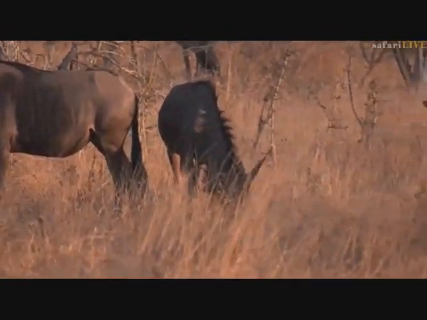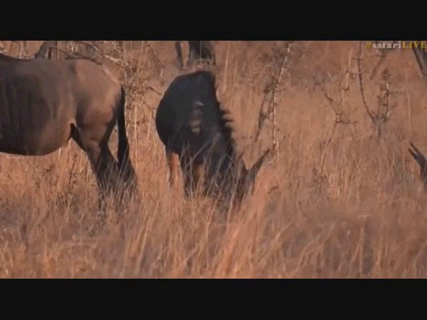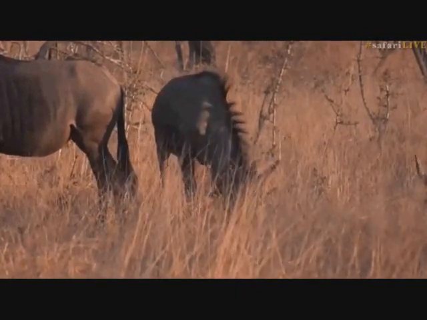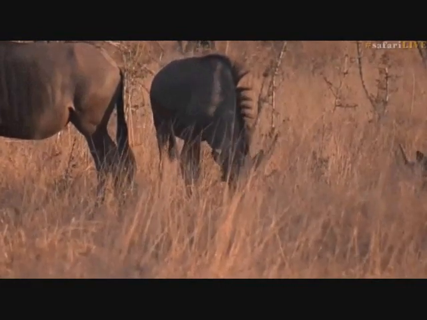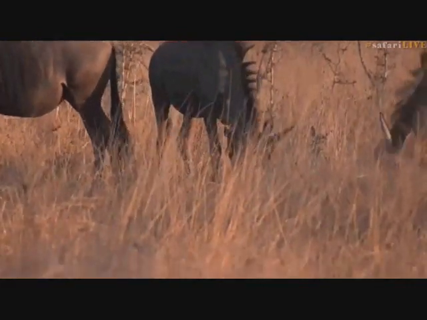That's one of the calves from last year that managed to survive, which is fantastic news. It's always good when we see these young ones surviving. It means that the herd itself is growing, particularly if they're females. They'll be absorbed into the grouping and the male will then look after them.